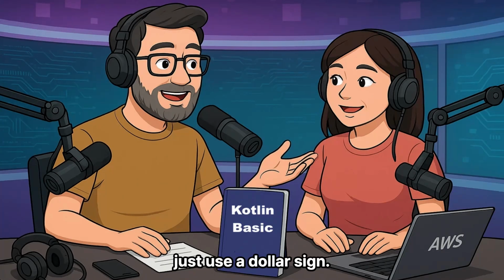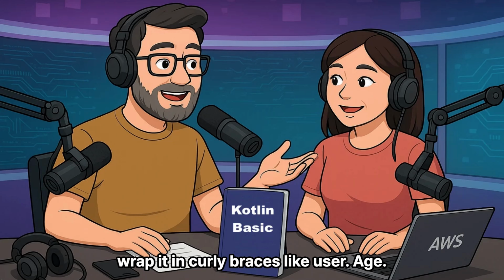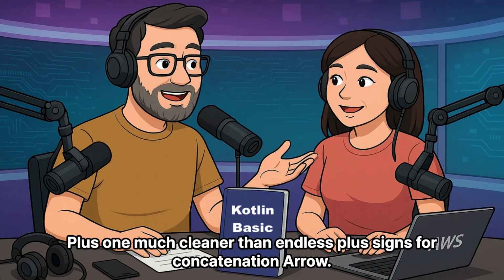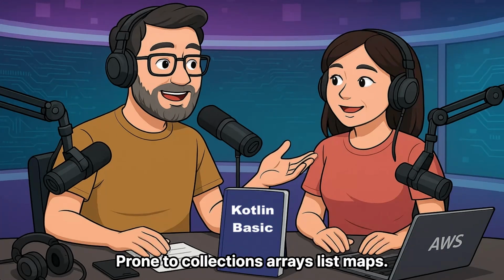Just use a $ sign before a variable name, like $name, or if it's an expression, wrap it in curly braces, like ${user.age + 1}. Much cleaner than endless plus signs for concatenation. Way cleaner and less error-prone too.